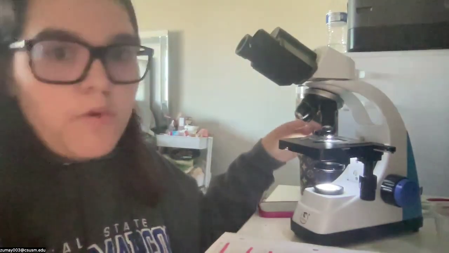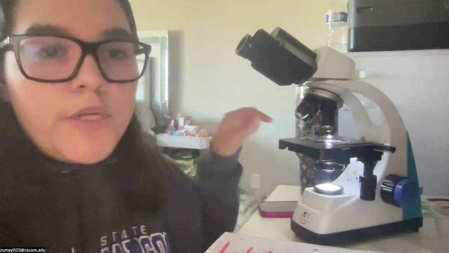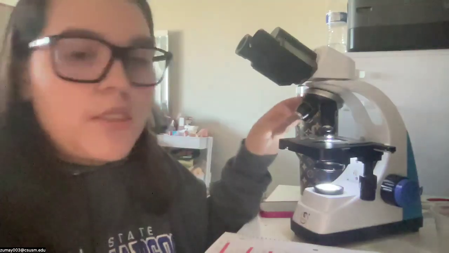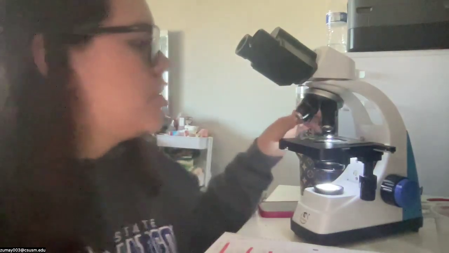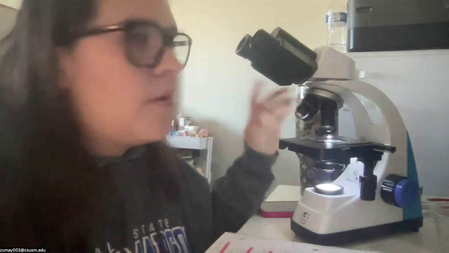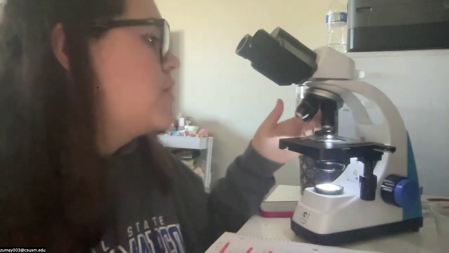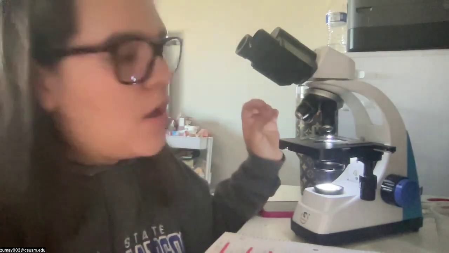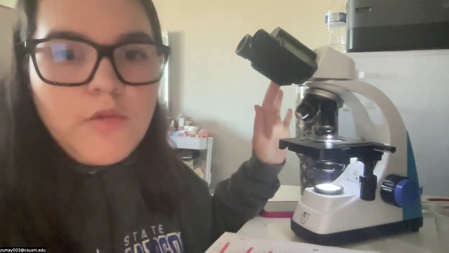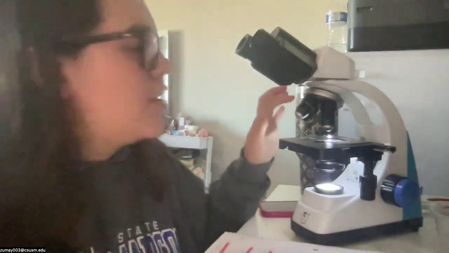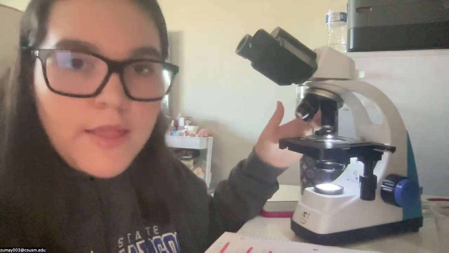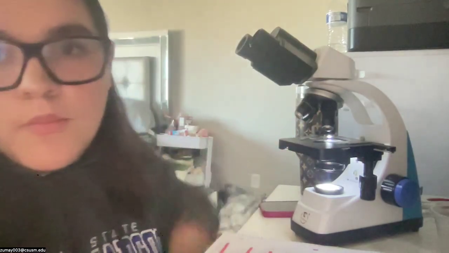Once the oil immersion lens is there, you are going to lower your stage, put 1 drop of immersion oil in the center of the circle, and then raise your stage to be able to see the slide. Then you will use the fine focus knob to sharpen the image so that you can see it. You want to make sure that you are not submerging your lens inside of the oil.